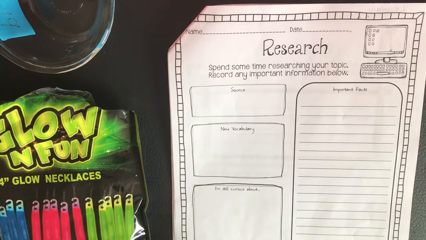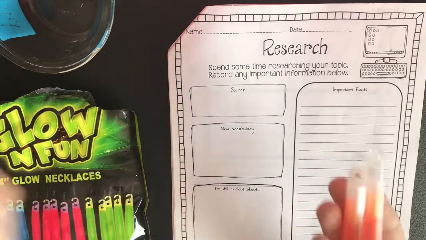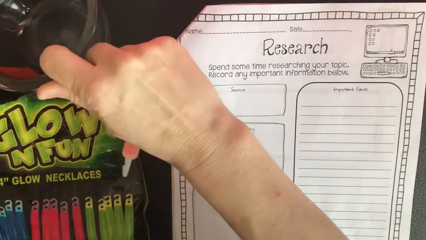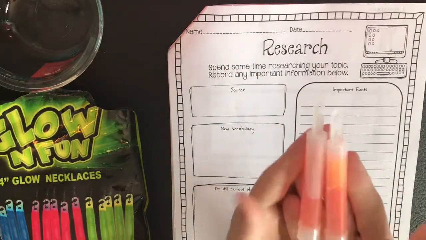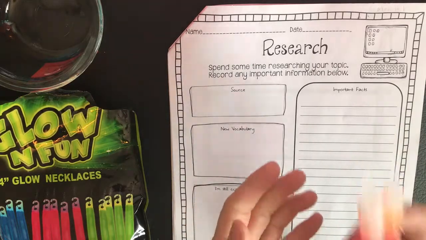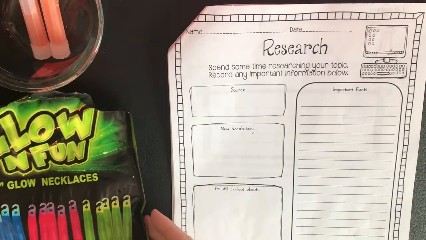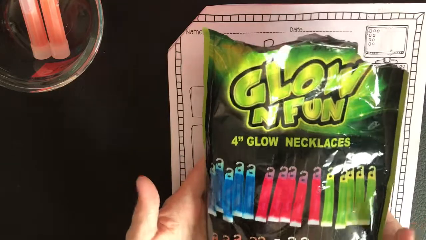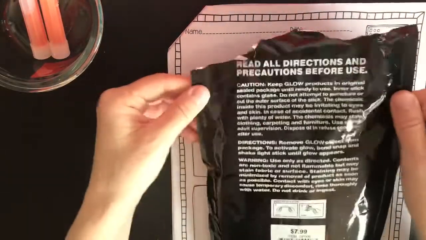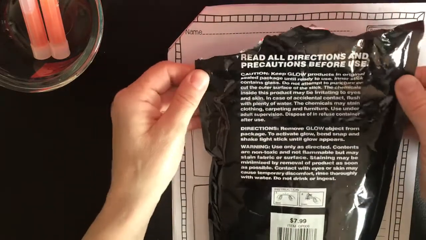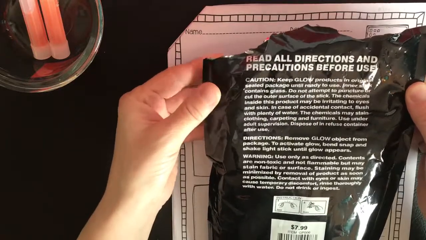Okay, so I'm going to get started with my research. So my question was, will a glow stick glow brighter in hot water or in cold water? So I'm going to do some research on glow sticks. I don't know a lot about these. I wonder what makes them glow. So I'm going to see if I can't figure some of this out. Now, I have a source right here. This is the bag that the glow sticks came in. And when I turn it over and look on the back, it has a caution, directions, and a warning. So I'm going to start by reading this to see if there's any information on this bag that might help me.